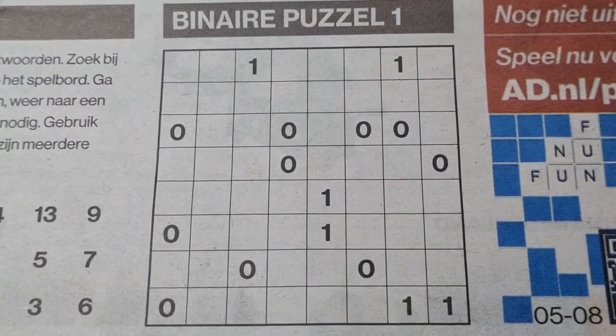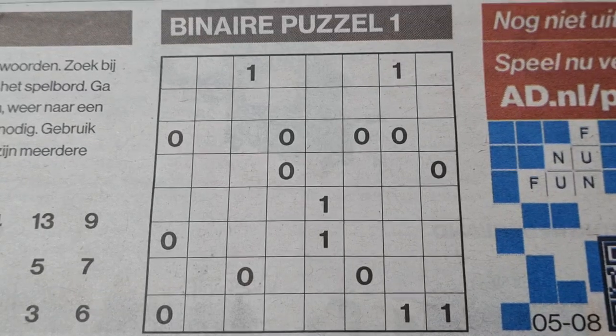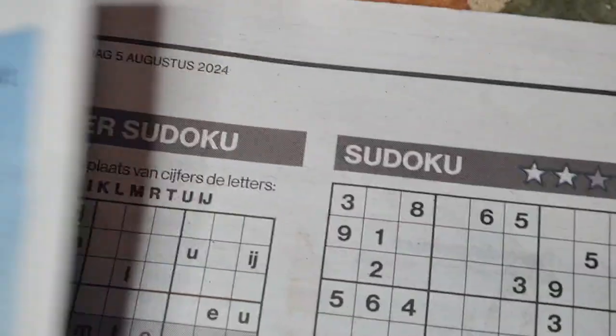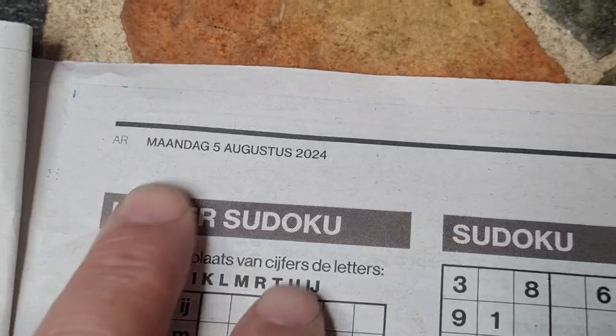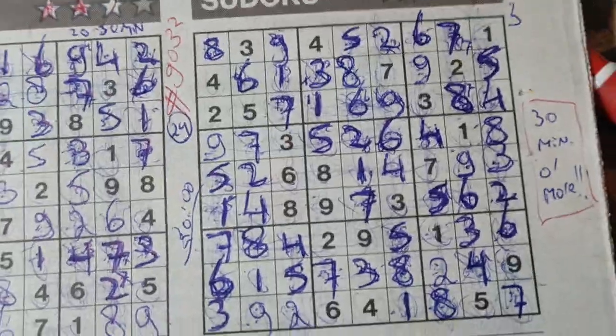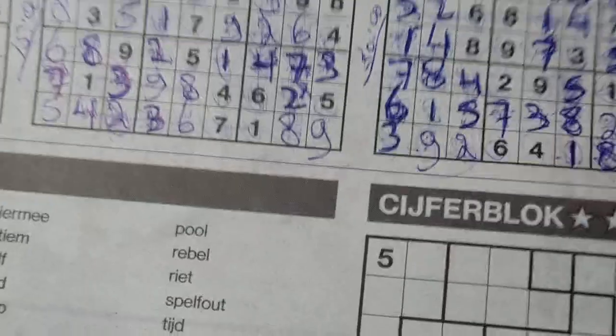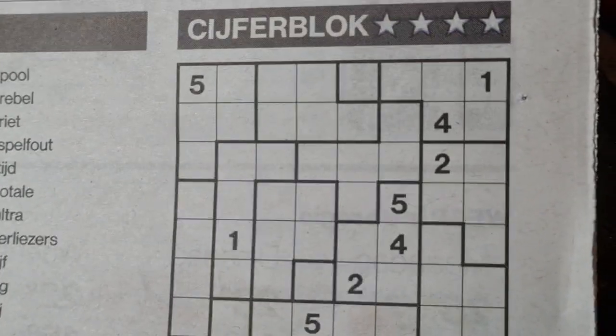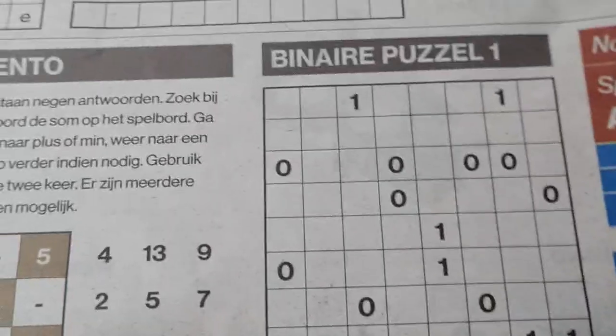The third puzzle is a binary puzzle in the addition of today's newspaper on Monday, August the 5th, 2024. We already solved two puzzles, the 3-star and the 4-star Sudoku. It's time for the binary puzzle. Two puzzles are left: the jigsaw Sudoku and the binary.